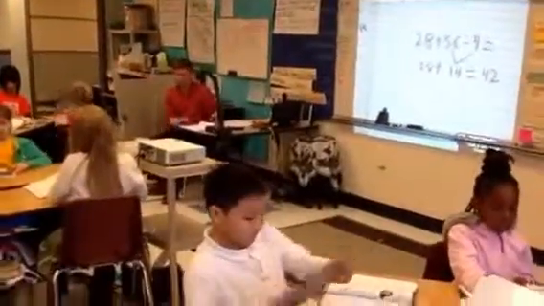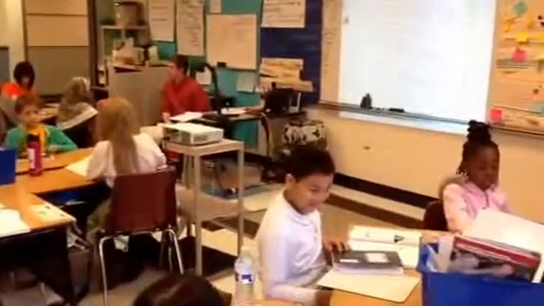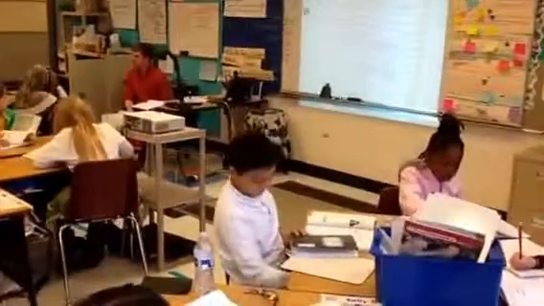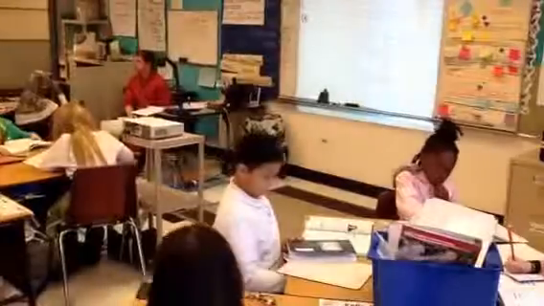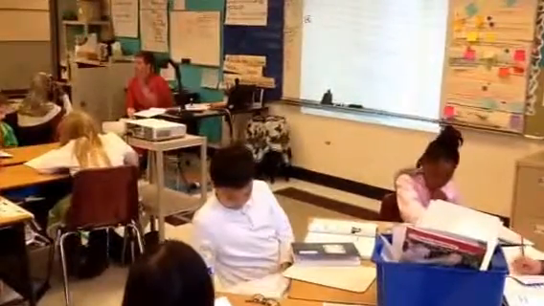The order of operations that we wrote down says that you work left to right, and that you multiply and divide before you add and subtract. So if you have a problem that has multiplication and division, but it also has addition, should you be working from left to right, or should you be multiplying and dividing first? What do we think?